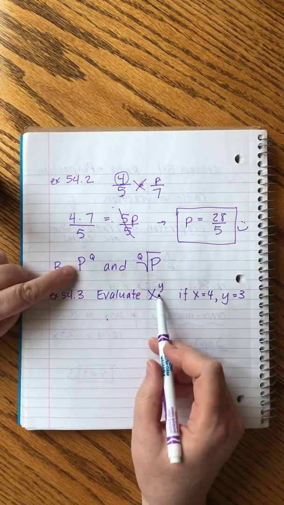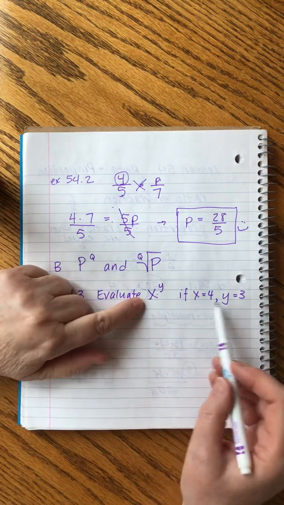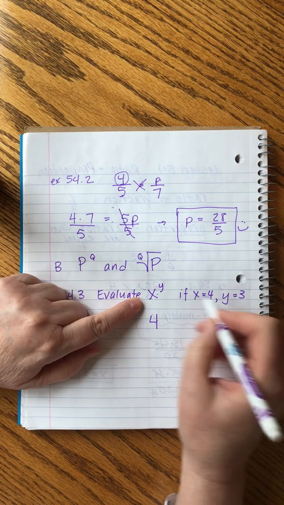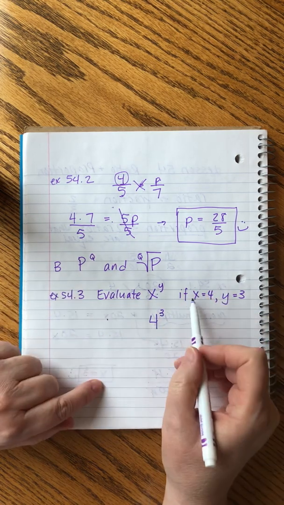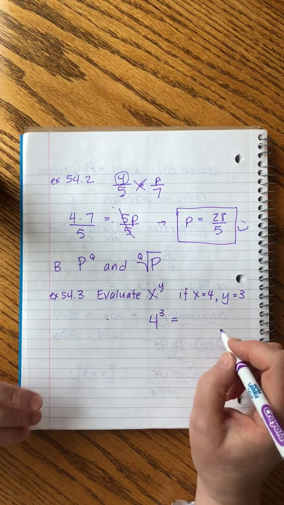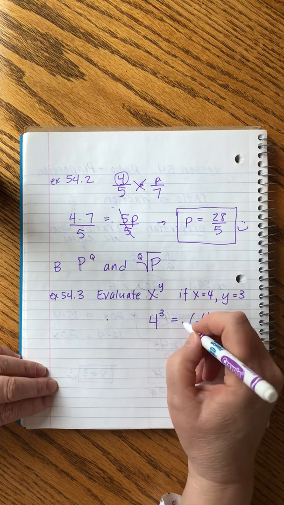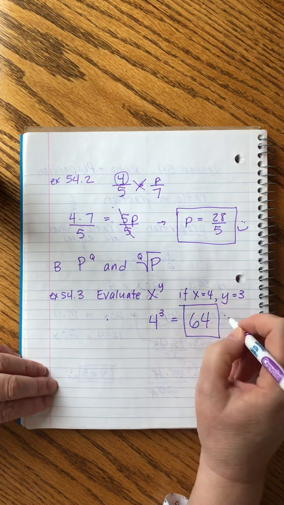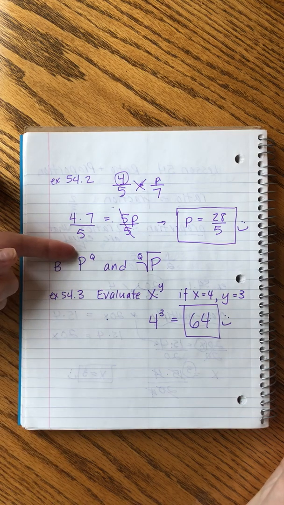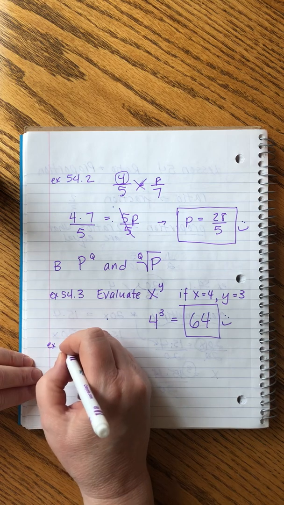Okay, so this looks kind of like that. We see where they get the title, but all we have to do is just substitute these numbers in. So 4 is the base, and 3 is the exponent. I know that by looking at the x and the y. 4 to the third power is 4 times 4 times 4. That's 16 times 4, and that's 64. Okay, and so that's this form, and now I bet our second example will look like that. What do you want to bet? Example 54.4.